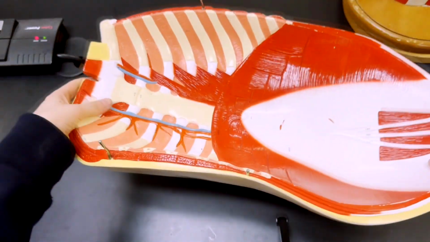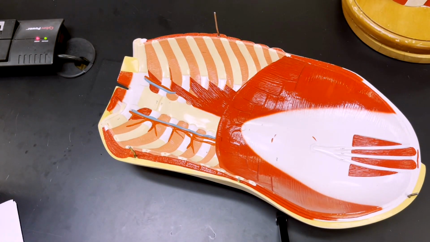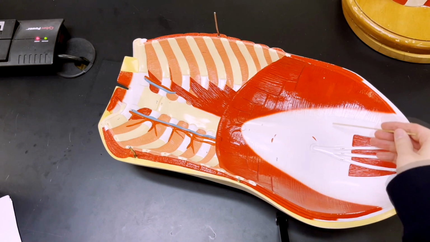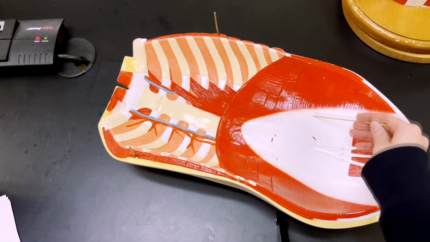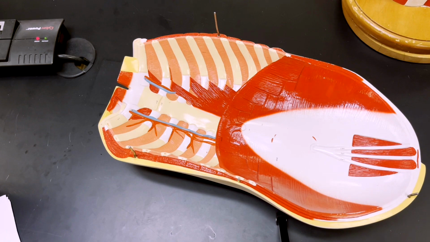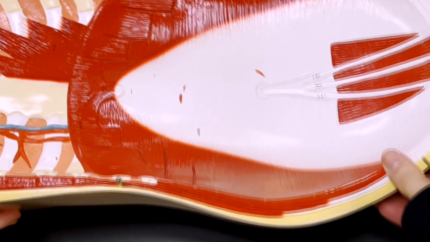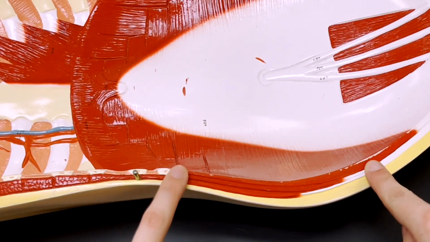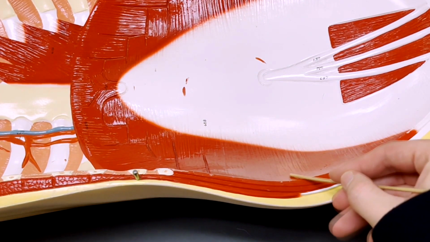If we were to also flip this model around, we can see a few more distinct muscles. The very first thing that we're going to want to look at is going to be this muscle right here. This is going to be our transverse abdominal, and the function of it is going to be to compress the abdomen. Again, we're going to zoom in just a little bit on this model and take a look at these muscles right here. So again, this is going to be our transverse abdominal right here.